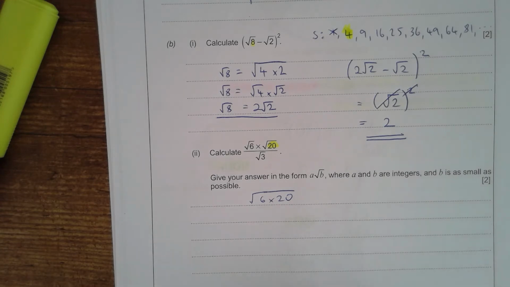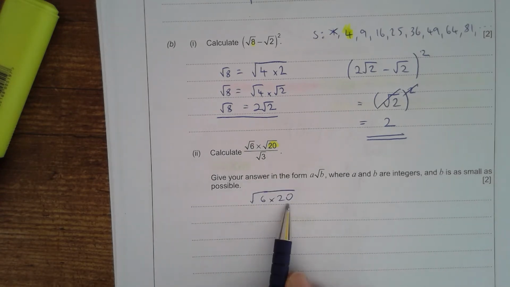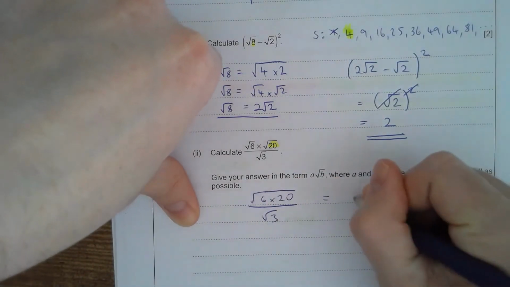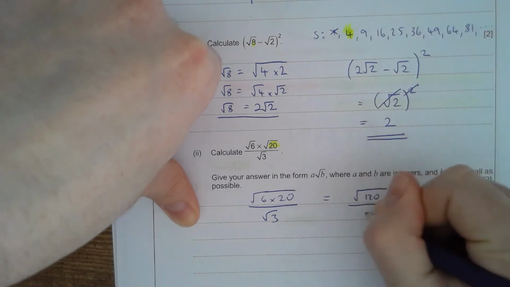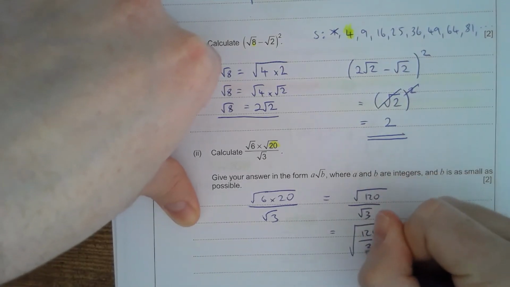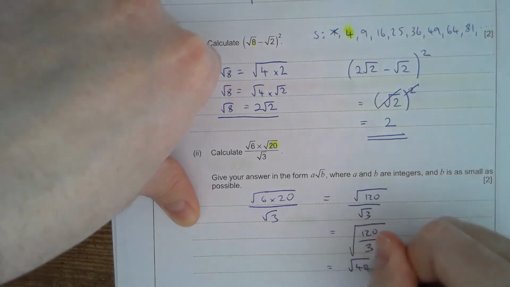So root 6 times root 20 individually is the same as just times them all together there. And then that's going to be over root 3. That is then the equivalent to root 120 over root 3, which is the equivalent to the square root of 120 over 3, which is the equivalent of root 40.